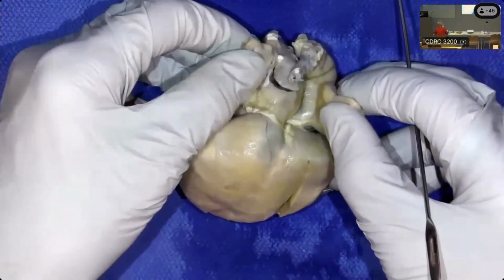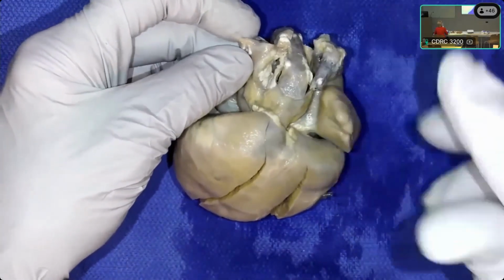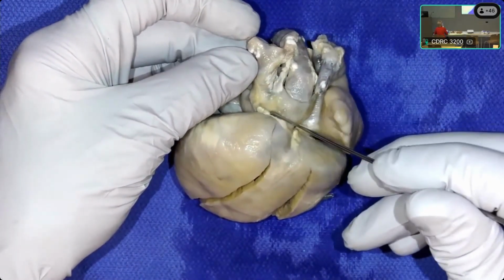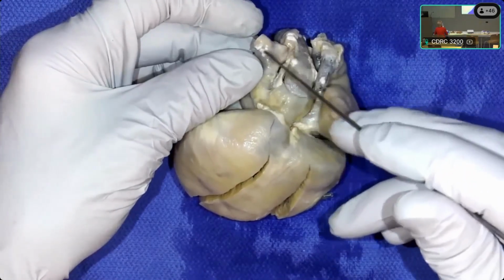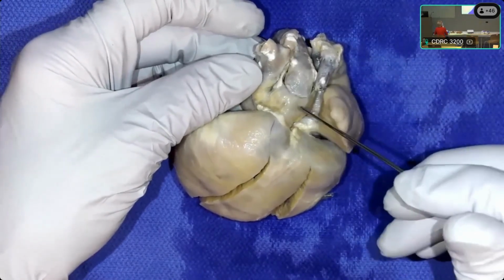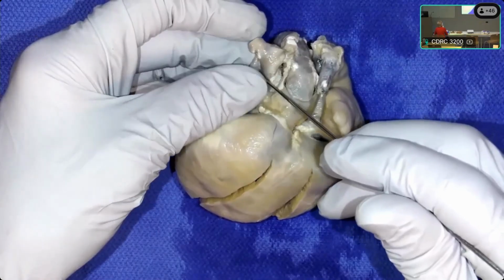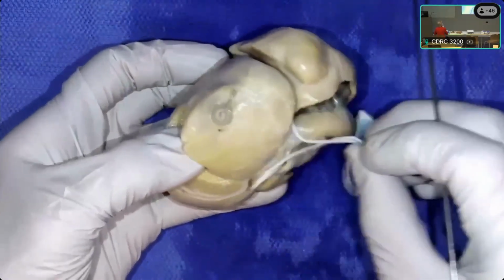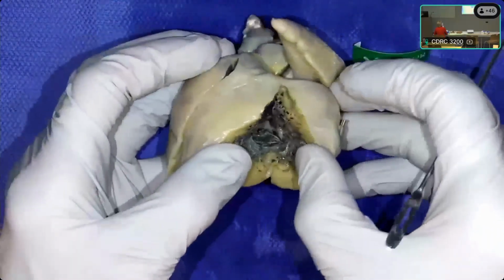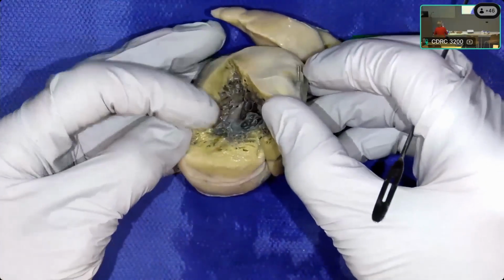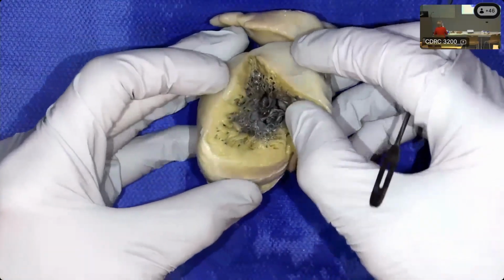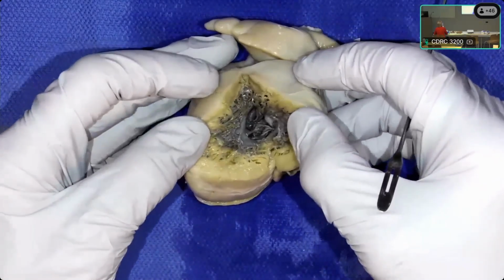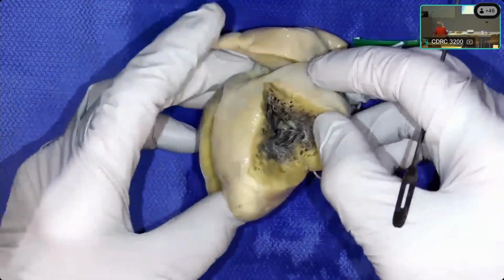So if we look at the arterial trunks as they are leaving the ventricular mass, they look like they are spiraling in normal fashion with the pulmonary trunk here and the aorta here. When we look at the ventricular mass, this left-sided ventricle has increased trabeculations.